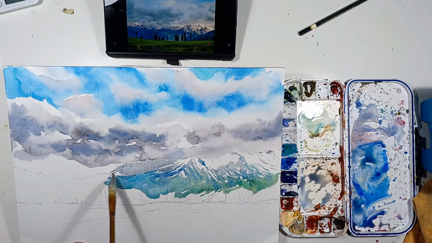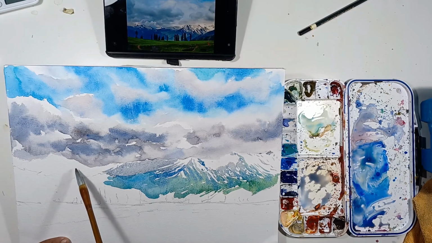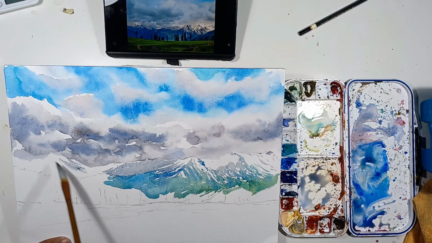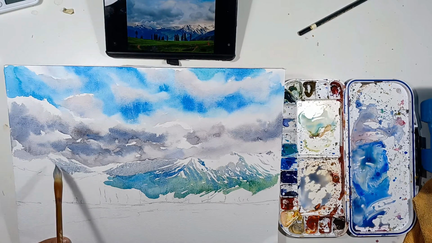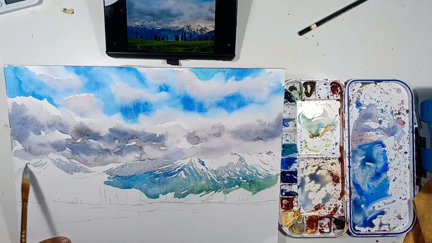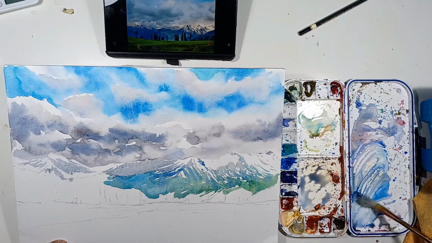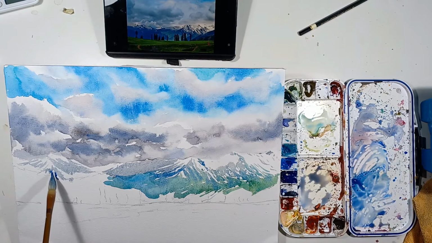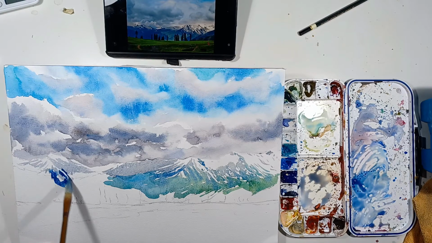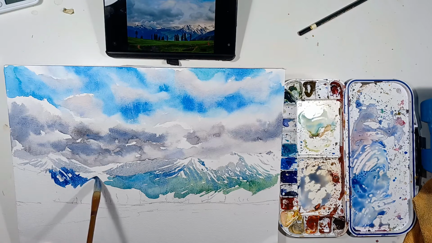Here we will leave white on this part, and here leave white, and then this portion will have a lot of blue and this beautiful turquoise. Okay, so we will go like that.